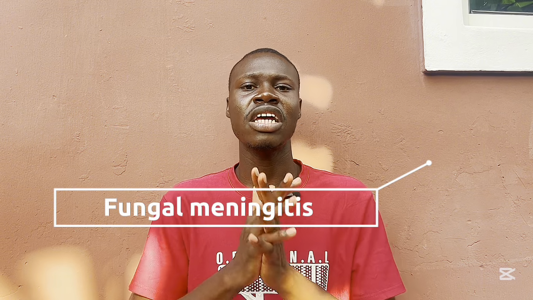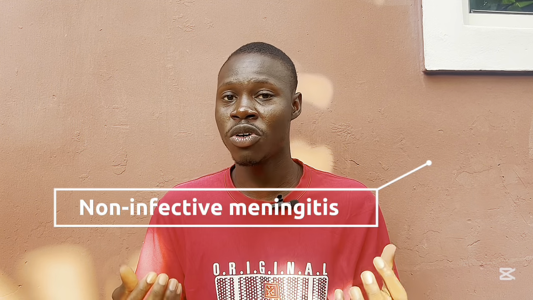And then we also have the less common form of meningitis, which is fungal meningitis. And then there's also another type of meningitis which is not infective, and this could be caused as a result of a reaction to a medication or an autoimmune disease or even cancer. So you can see it is not only infections that cause meningitis.